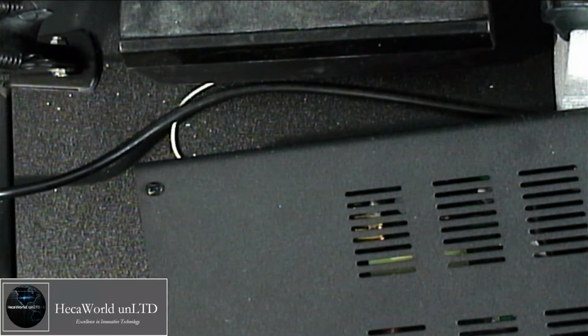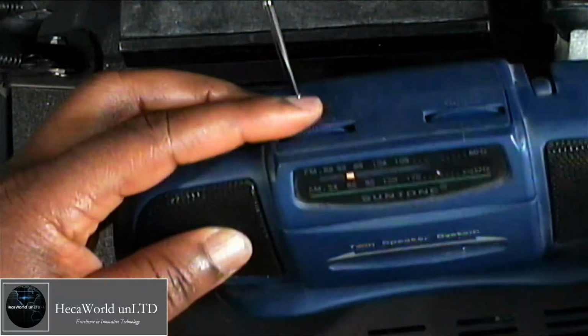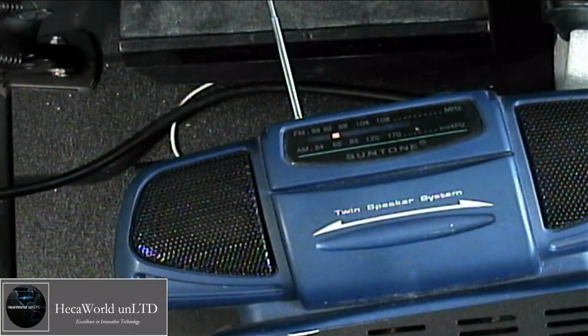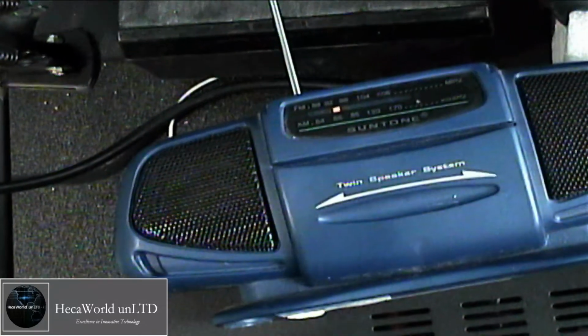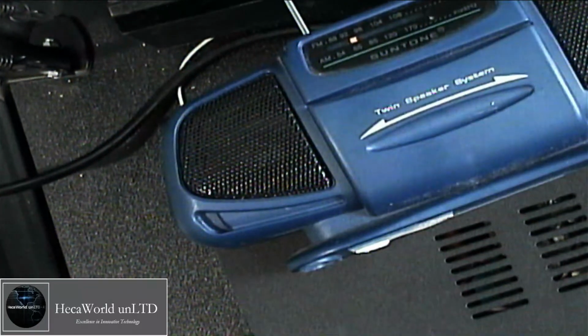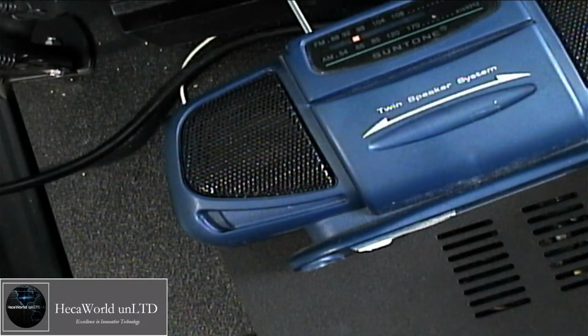We're gonna get a radio for us to test this. So I'm gonna use this radio. Then I'm gonna fire on the circuit we've built. All right.